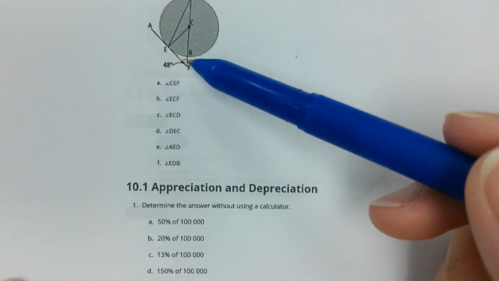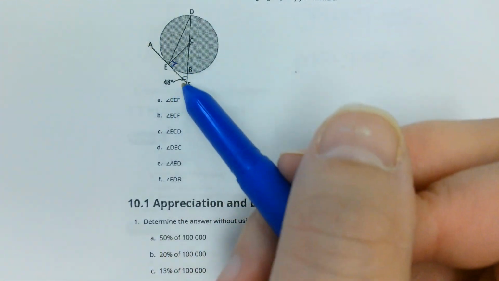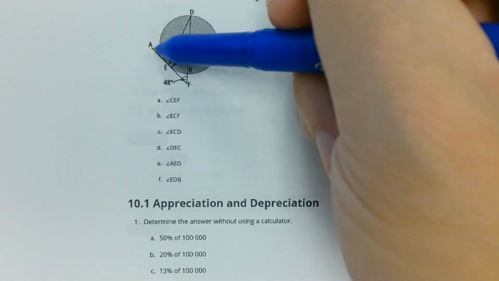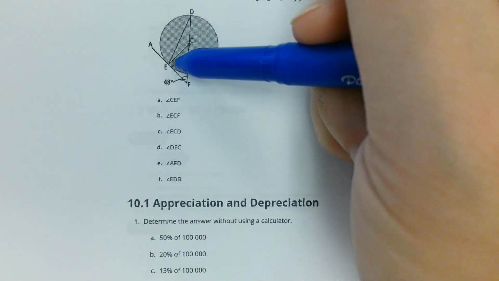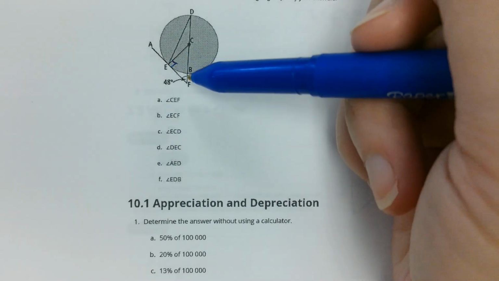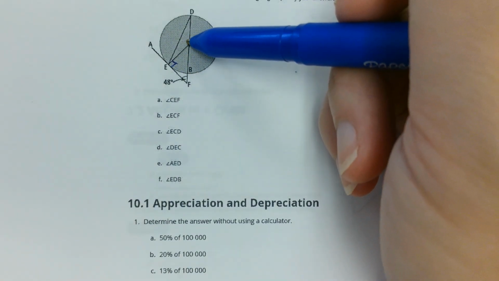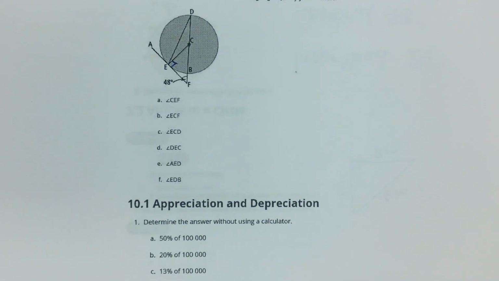Okay, so this one, same thing. What is this line called? The one that's on the outside. Tangent. Good. So your tangent and the radius always make a 90-degree angle. So if you know that this is 90, this is 48, then you can figure out what this is. Supplementary angle would help you find out what this is.